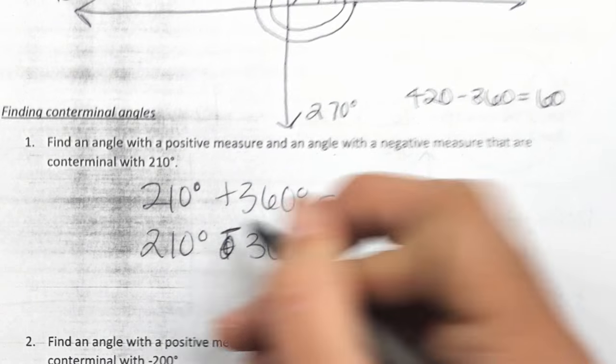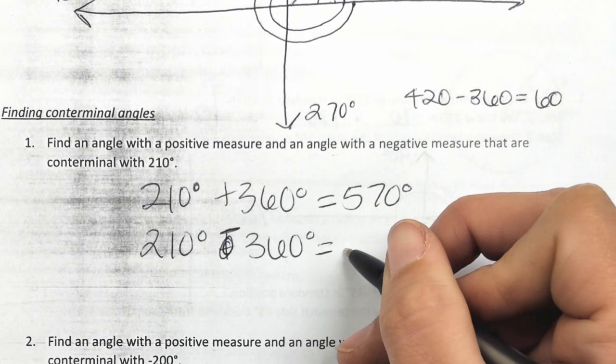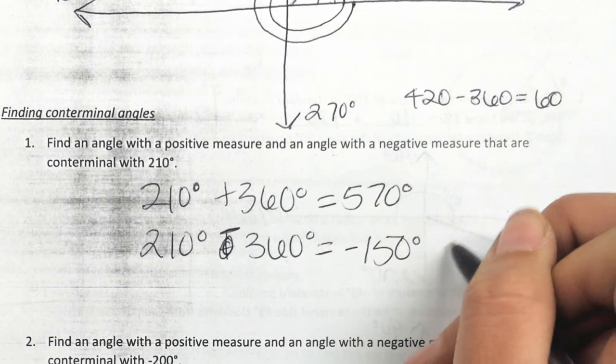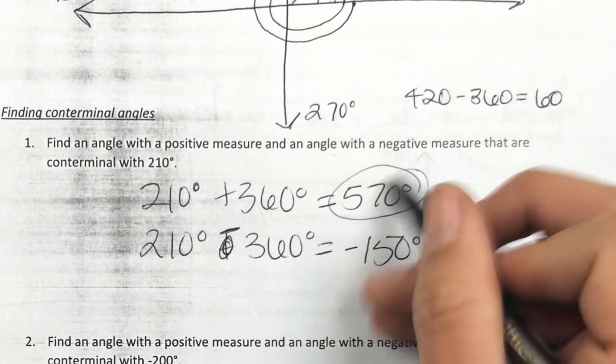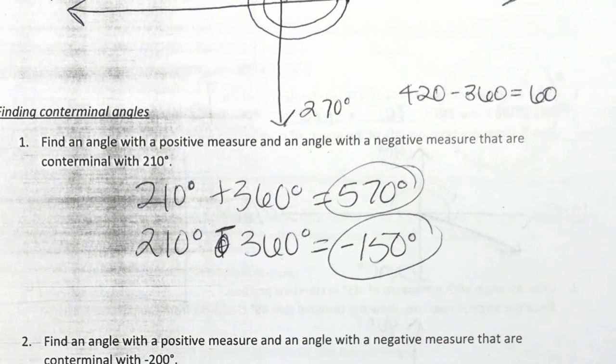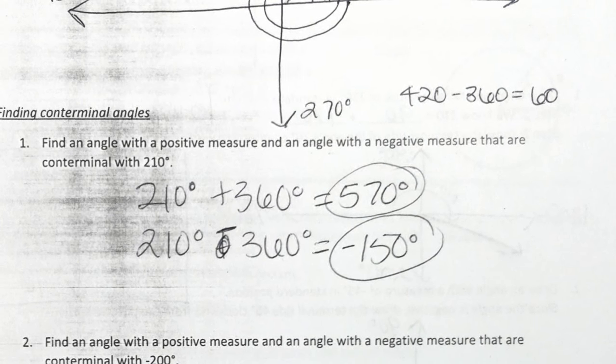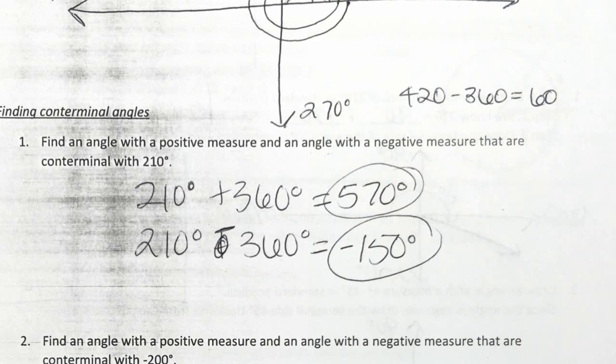And what would the negative be? Negative 150 degrees. Everybody get that? Very good. That's it. You don't have to make a graph. We're just trying to find the angles, not graph them.